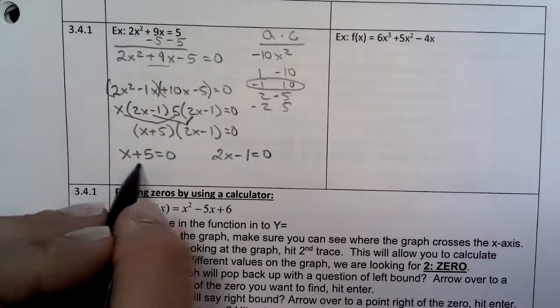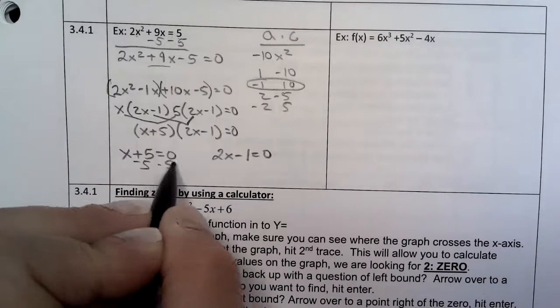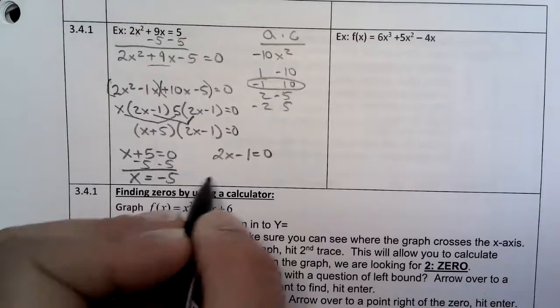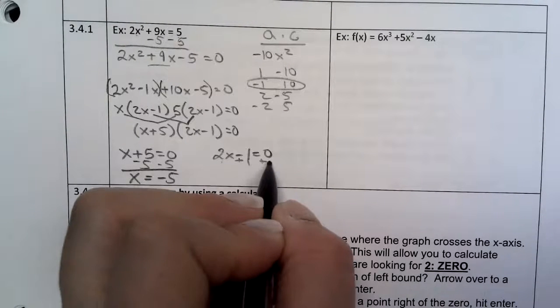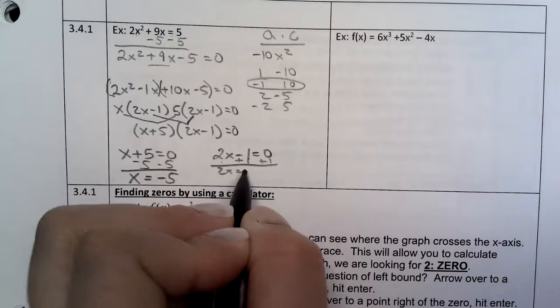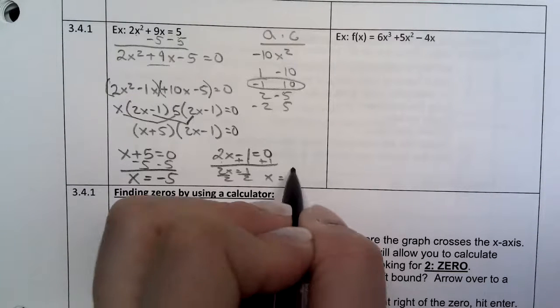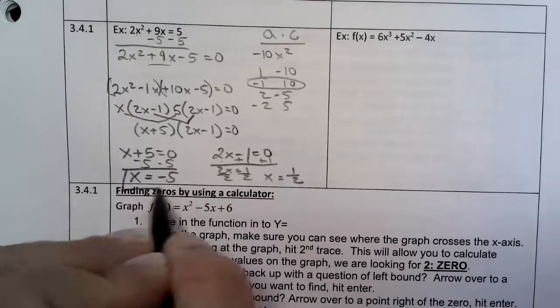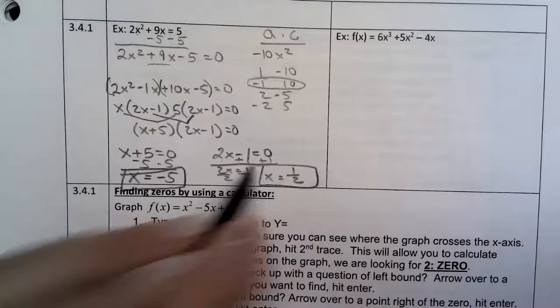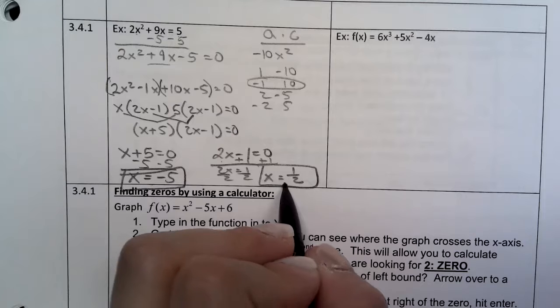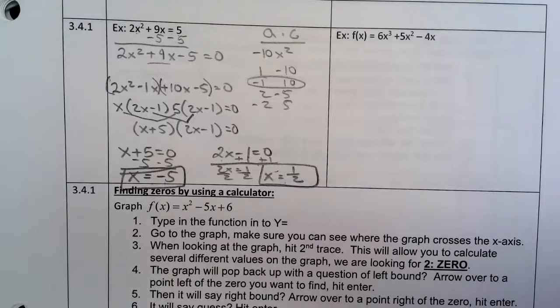Okay, and now I'm going to solve. So subtract 5 from both sides, and I get x equals negative 5. And here I'm going to add 1 to both sides, and then divide by 2. So I get x equals positive 1/2. So my answer for this is x equals negative 5 and x equals 1/2. Okay, both of these are answers.